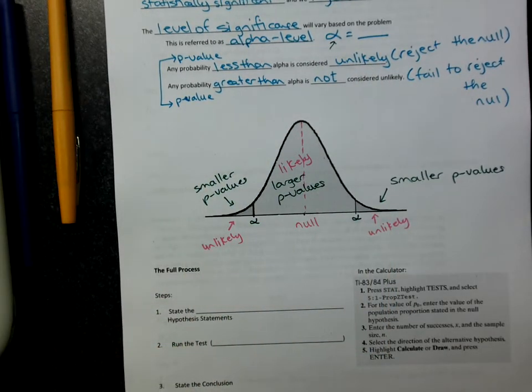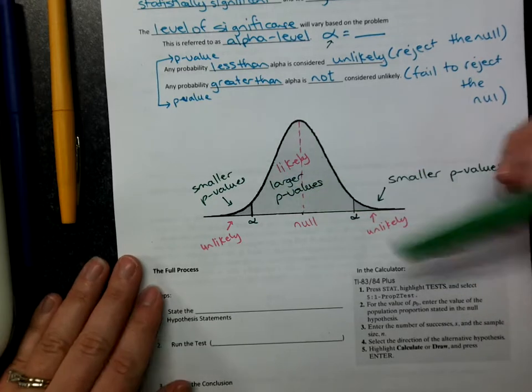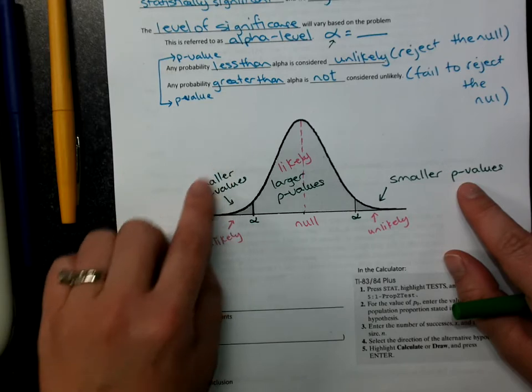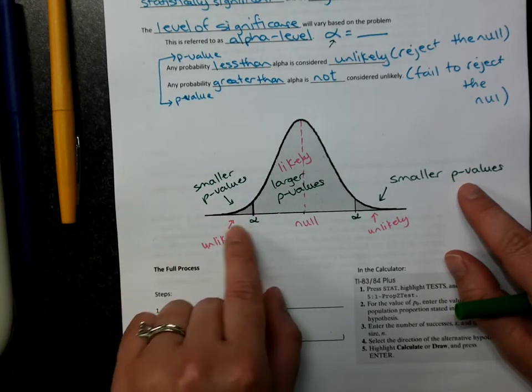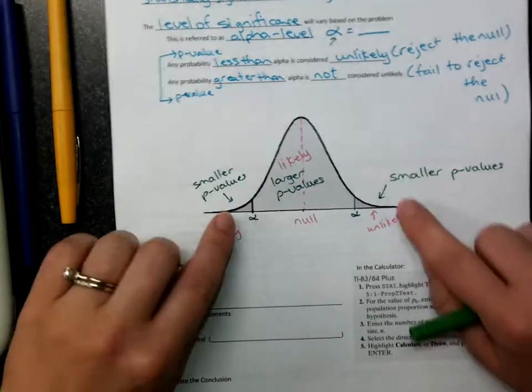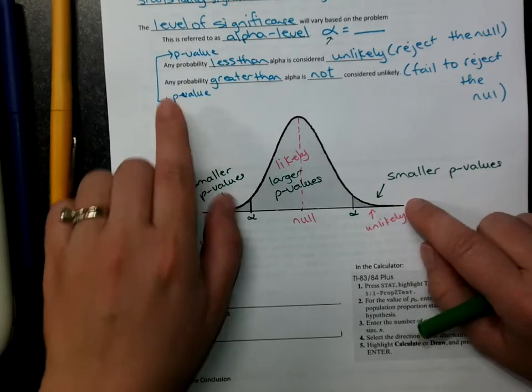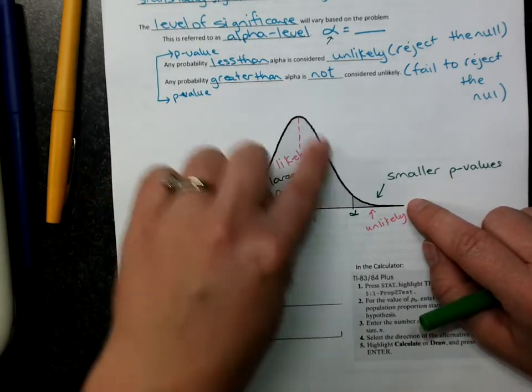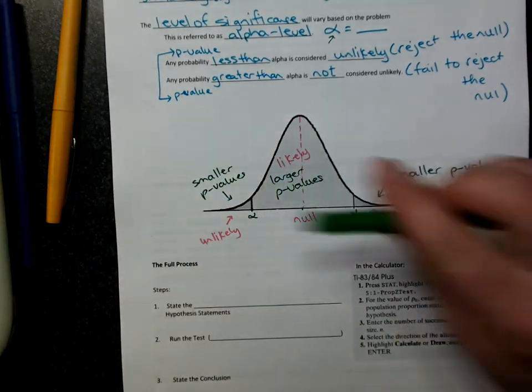So larger probabilities occur in the middle of the curve, smaller probabilities occur in the tails. So if your probability or p-value is less than alpha, we're saying that it's extreme, it's unlikely. If your p-value or probability is greater than alpha, it's not unlikely, it's in the middle, no big deal.